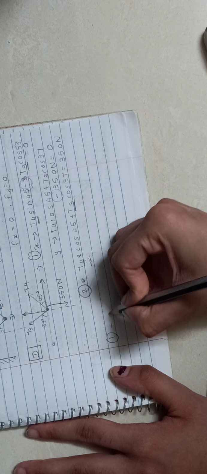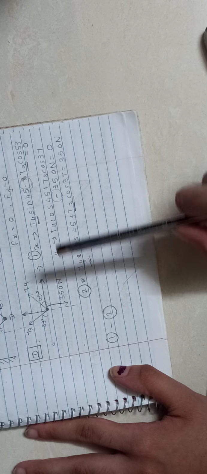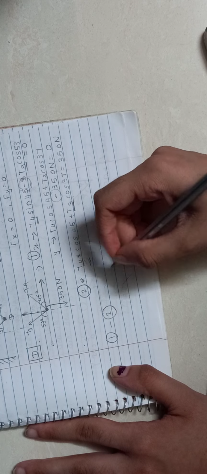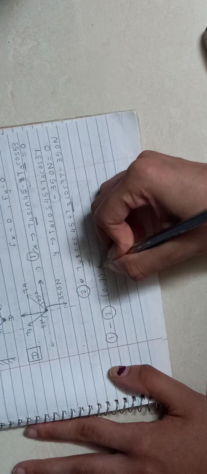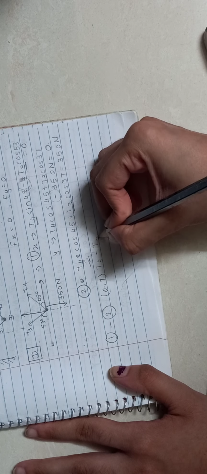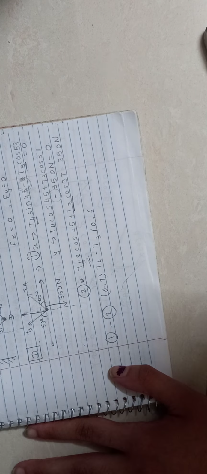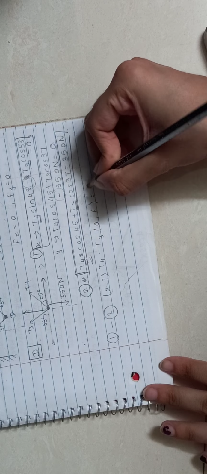Equation 1 minus equation 2 will give you 0.7 T4 minus T3 times 0.6 is equal to 0.